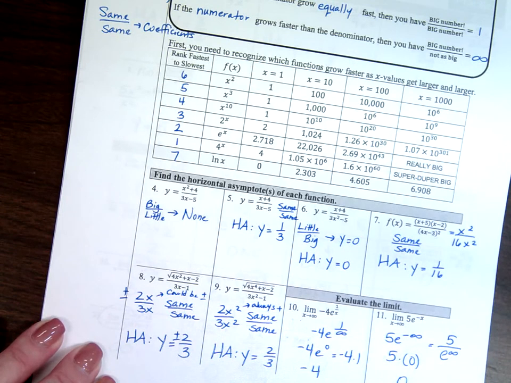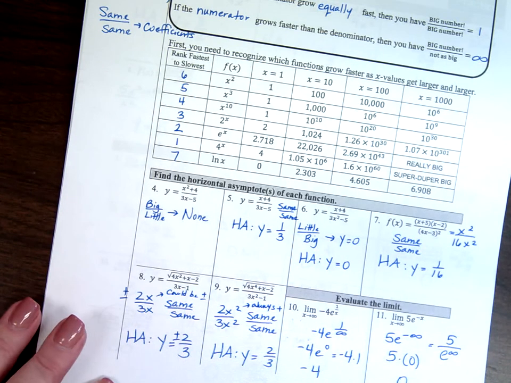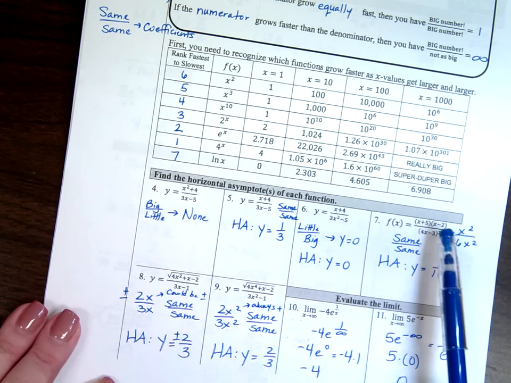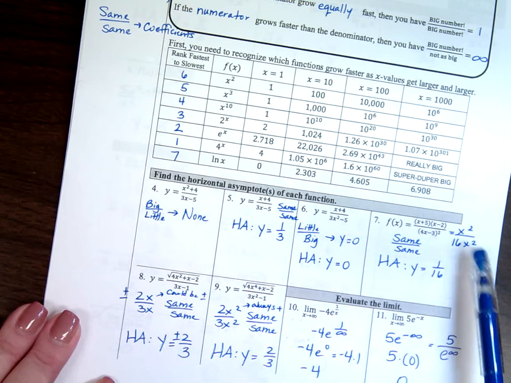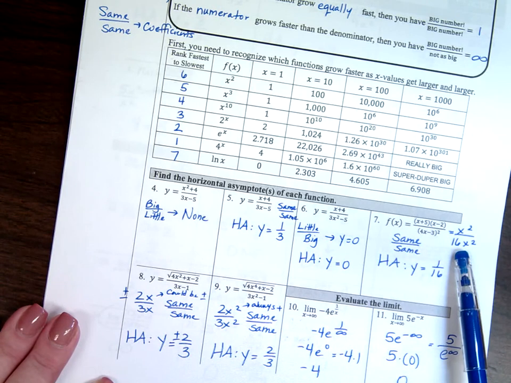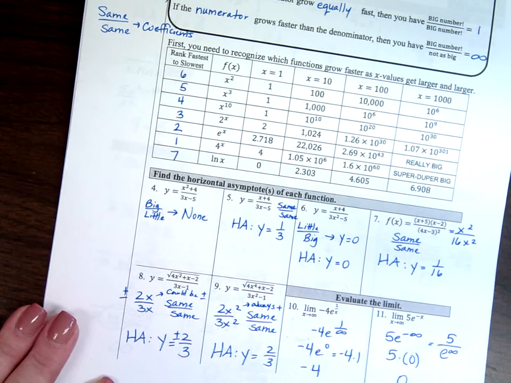Number 7, you have to do some foiling to figure out what the highest power is. So I have an x times an x up top, I'll have an x squared. I have a 4x that's being squared, that's a 16x squared. And so when I do that math, I end up with 1/16 because they're the same powers.